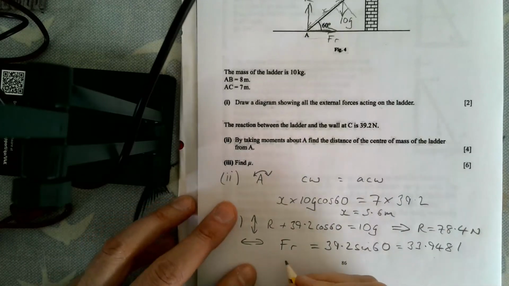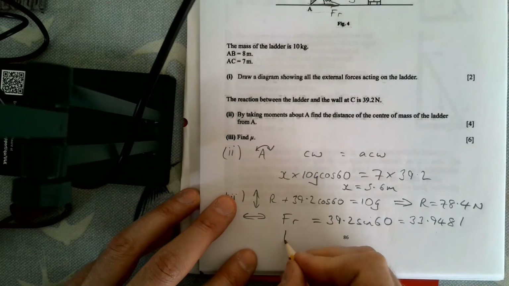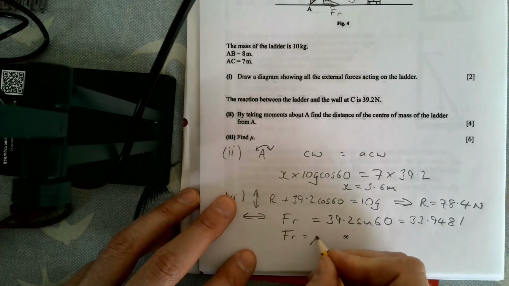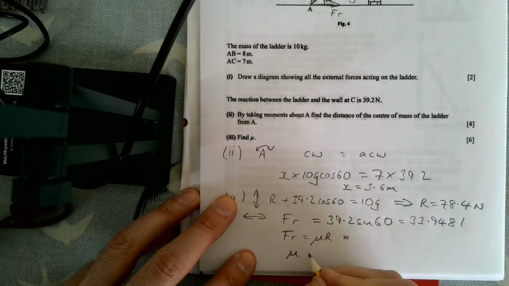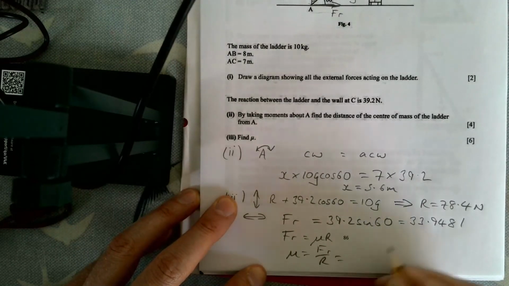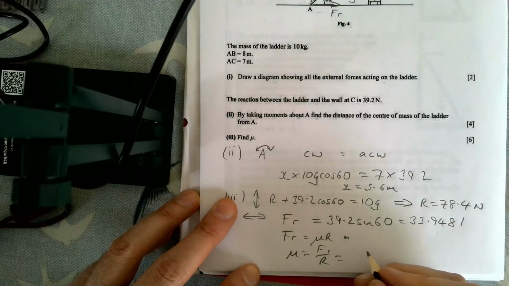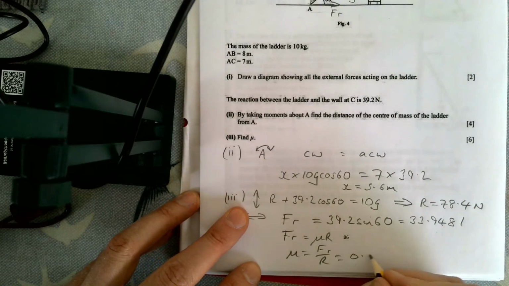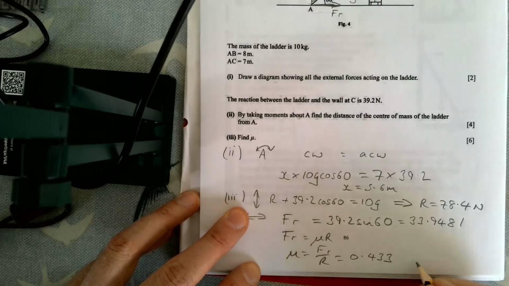Put that on your calculator and you get 33.9481. We know, of course, that friction equals mu R. Mu then is going to be friction over R. So we put those two values in and we get a value then of 0.433. That's the three significant figures.